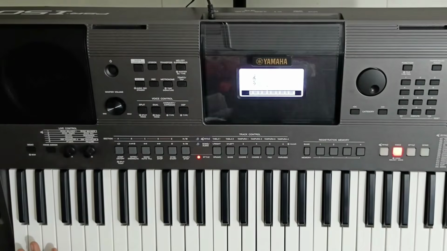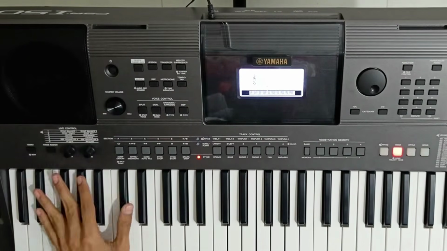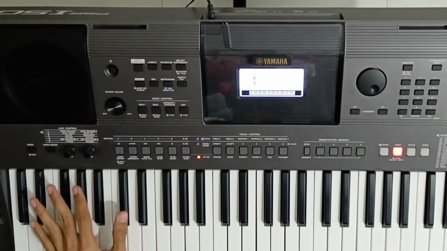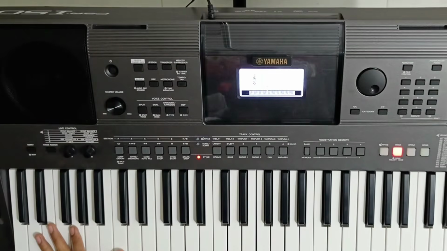There are two types of keys, white and black. White are situated downside, black are upside. The blacks are few and situated between the whites. It makes it very easy to figure out the positions of the keys. It is very important to understand why this color differentiation is there. Why some keys are black, why some keys are white.